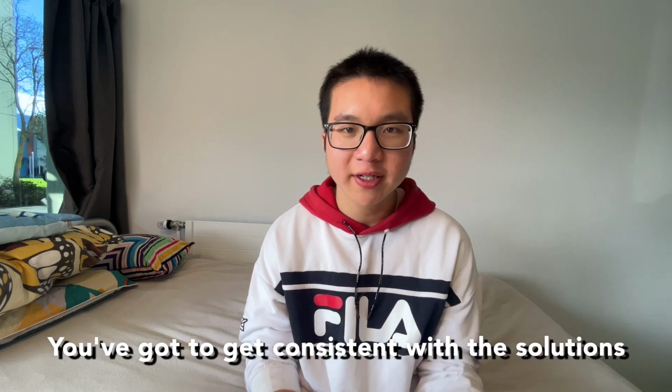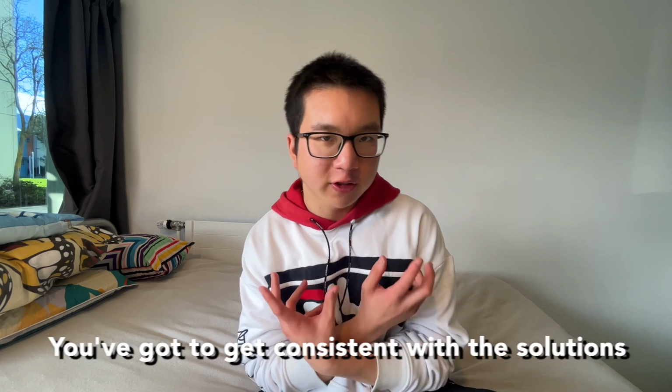And now step number 7, operate the solution. So let's say the solution to get your body into shape was going for daily walks, going on a diet, and going to the gym. Well, you can't just expect to do it once and have your body get into shape, can you? You've got to get consistent with your solutions.